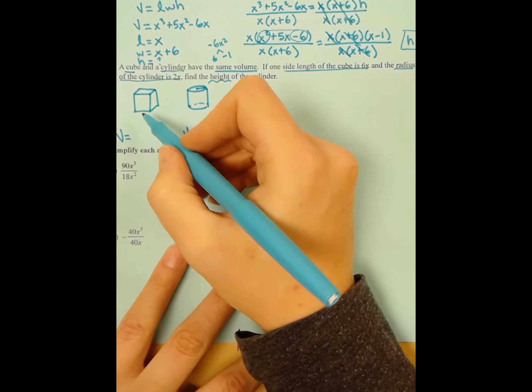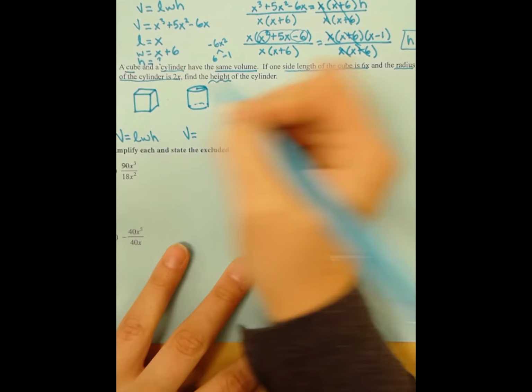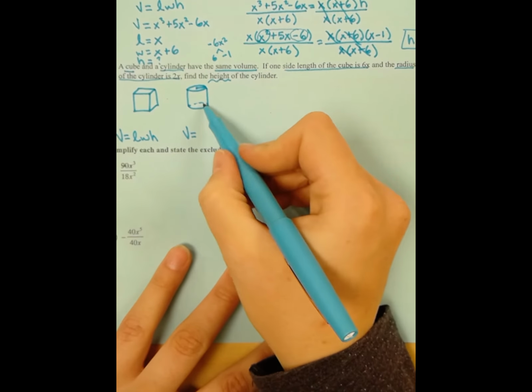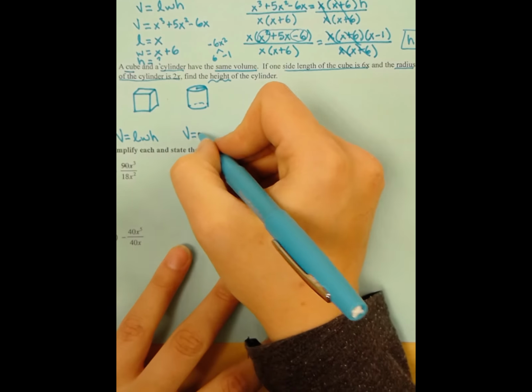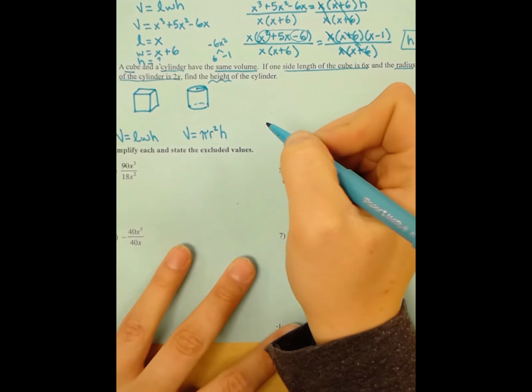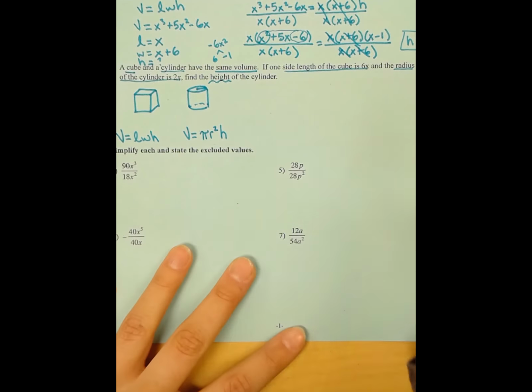Volume of a cube is length times width times height. For a cylinder, the volume of any shape is really the area of the base times the height. So the area of the base, which is a circle, is pi r squared, times the height. I'm going to have to use those and set them equal to each other.